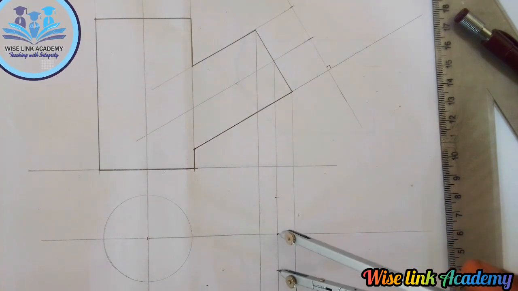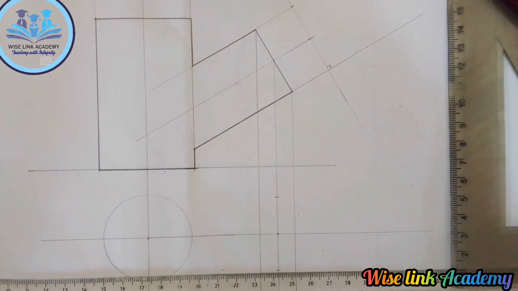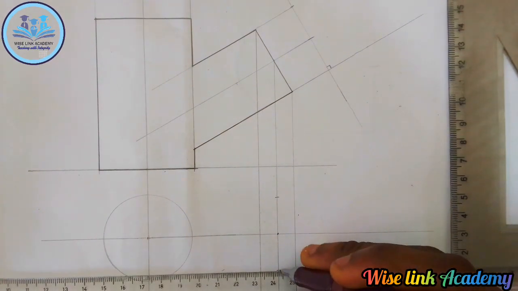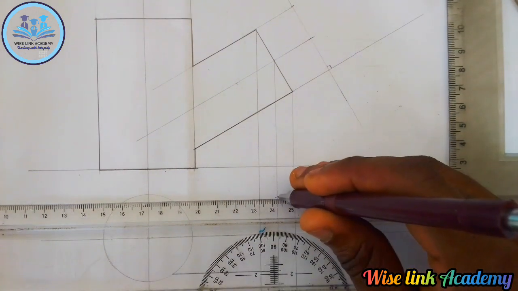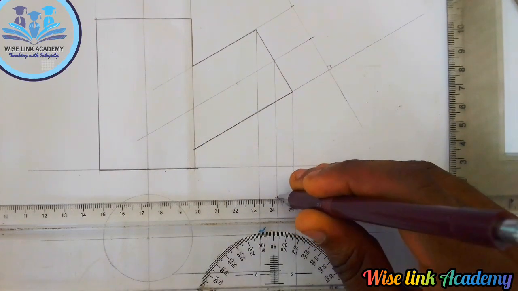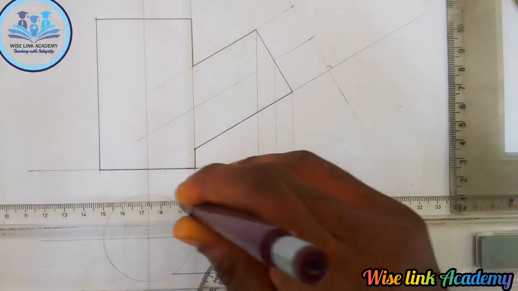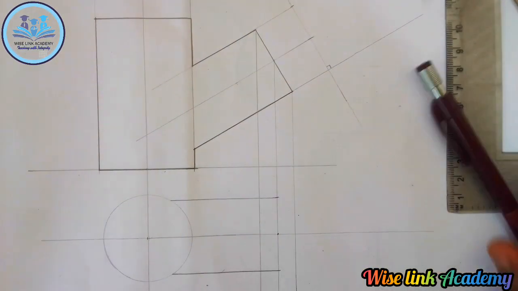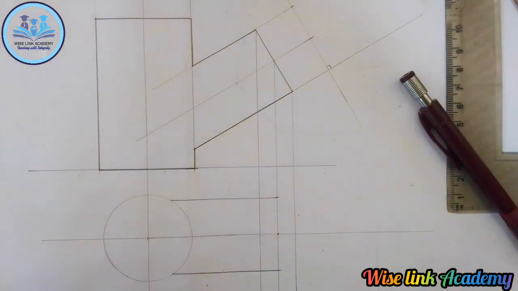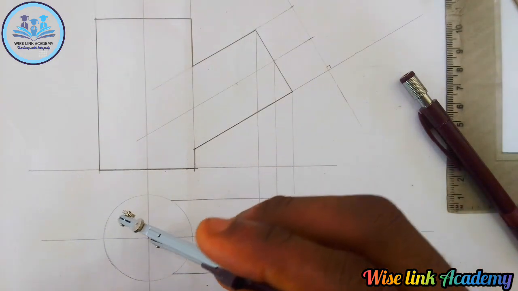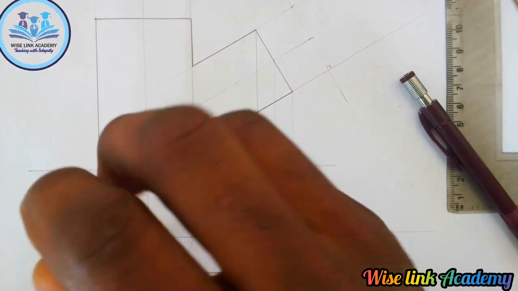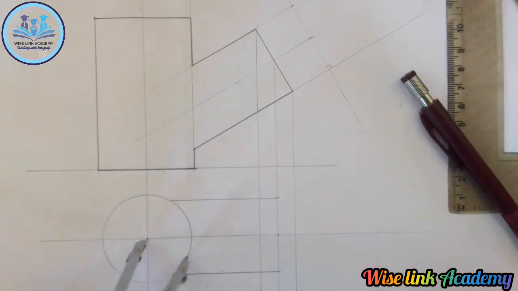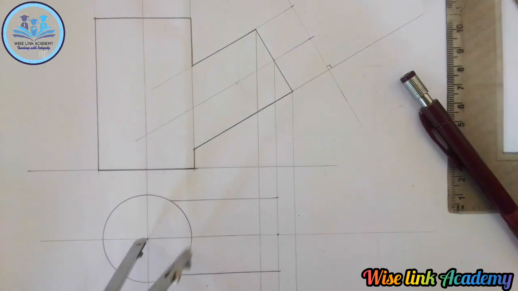So I'll connect them together with a thick line this way. Come to this point here. Connect this and this. You're having this. And make sure this circle is thickened. Let's thicken it. So I have a good diagram. Now let's proceed.